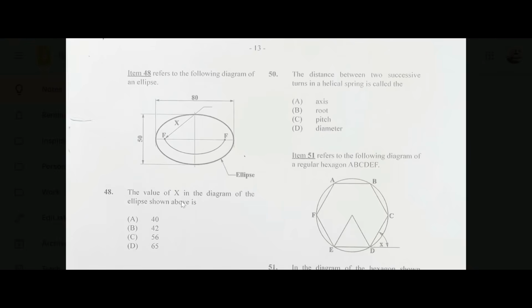Number 48. The value of x in the diagram of the ellipse shown above is... so we have an ellipse here. The major axis is 80. The minor axis is 40. The two foci are connected by an arc, and the radius of that arc is x. So the question is, what is x? X is 40, which is A.